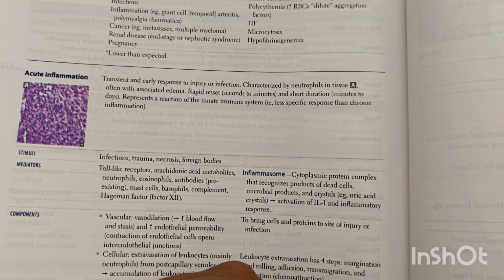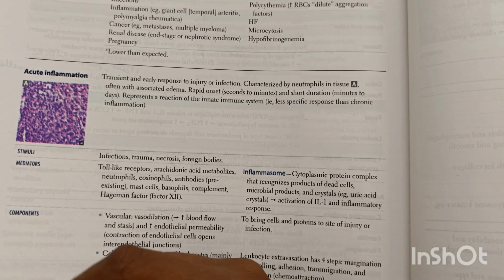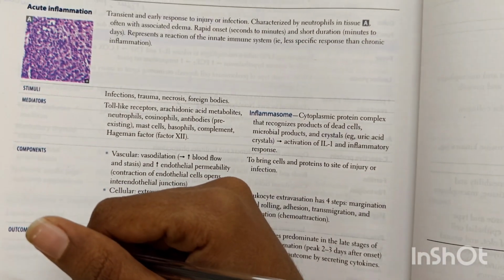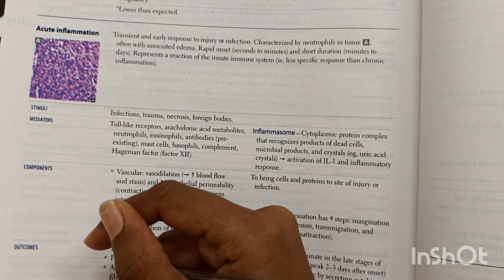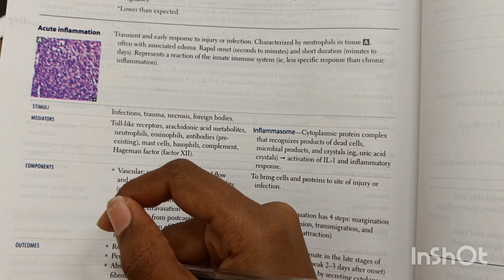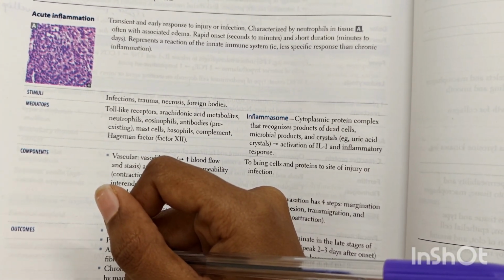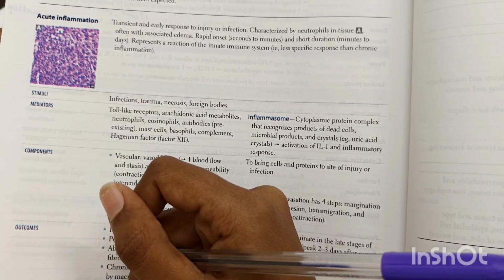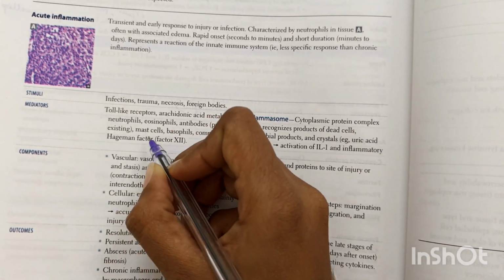It is a rapid onset, but it will be only for shorter duration, and the innate immunity also comes under acute inflammation. So the stimulus for acute inflammation will be different infections, traumas, necrosis, even some foreign bodies can also cause acute inflammation. So this is mediated by some mediators called toll-like receptors, arachidonic acid metabolites, neutrophils, eosinophils, antibodies, mast cells.